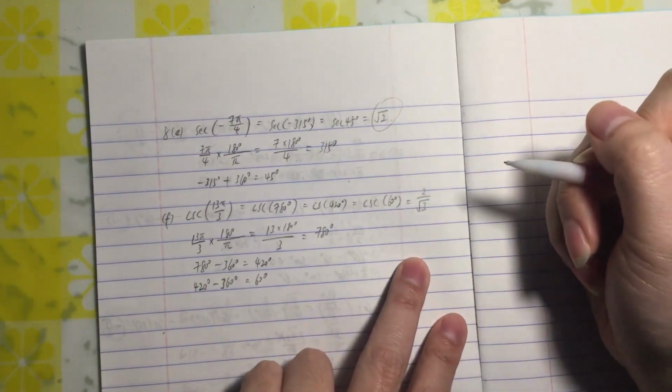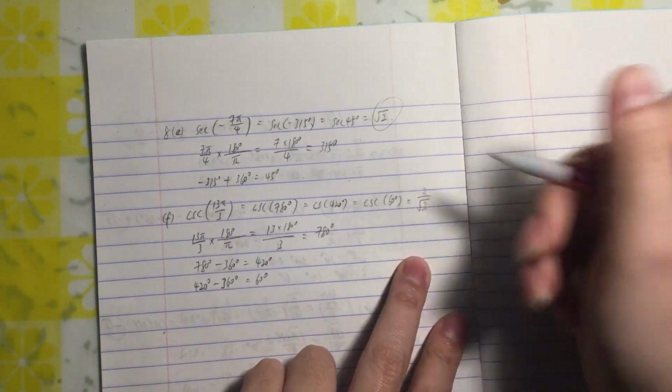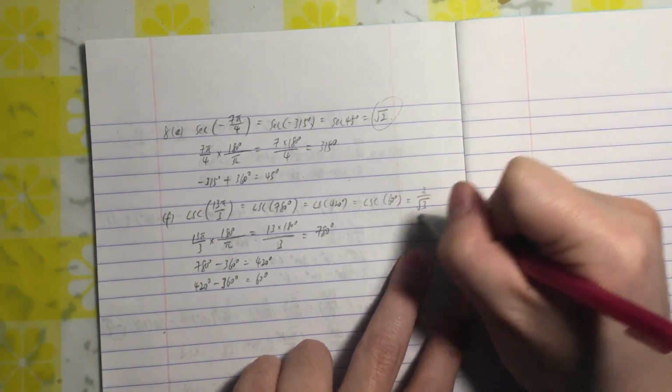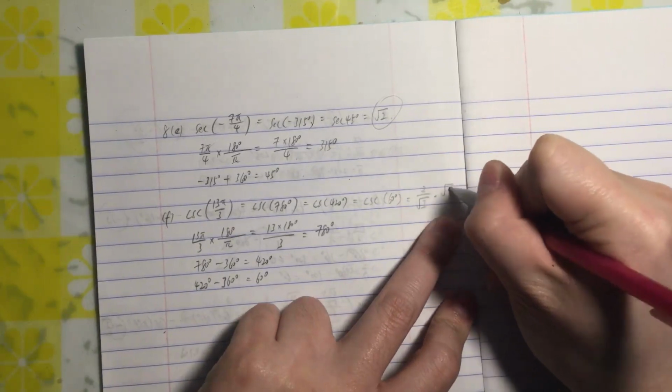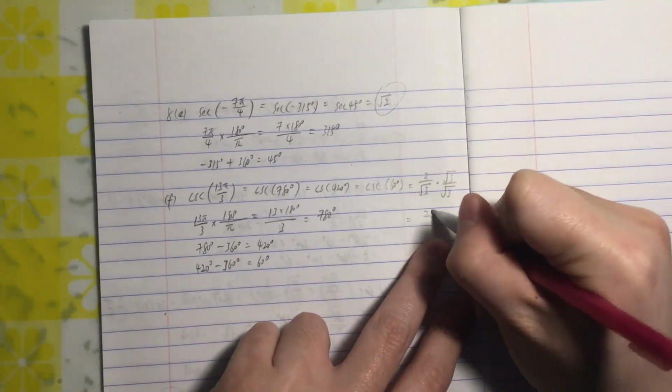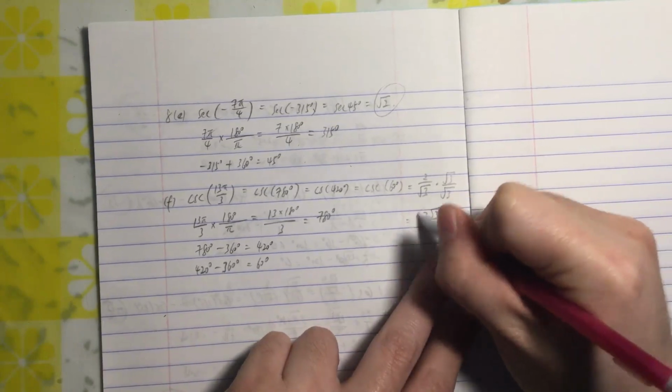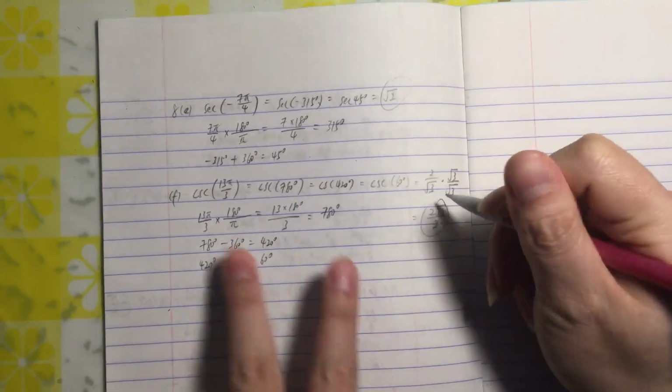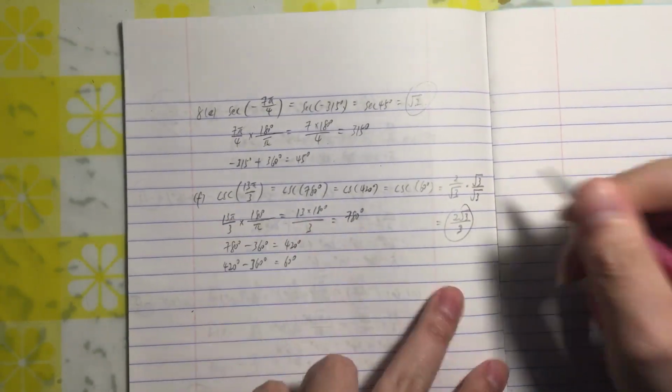For the final answer, if we rationalize the denominator, we can multiply top and bottom by square root of 3. So the final answer is 2 square root of 3 over 3. That's cosecant of 13 pi over 3.